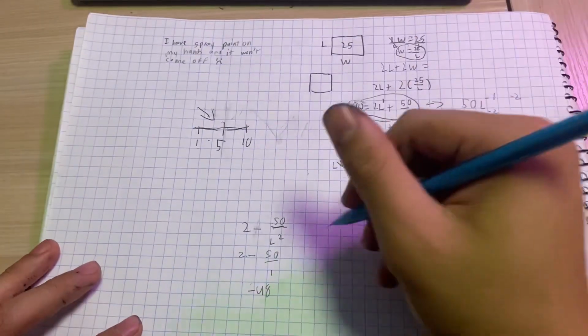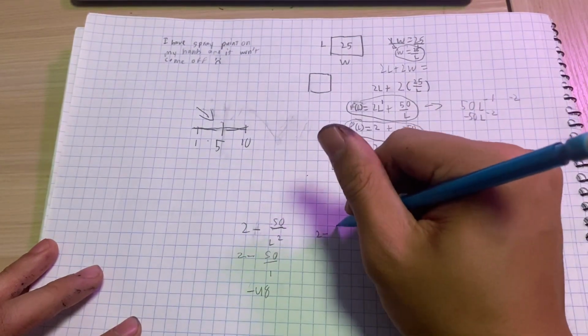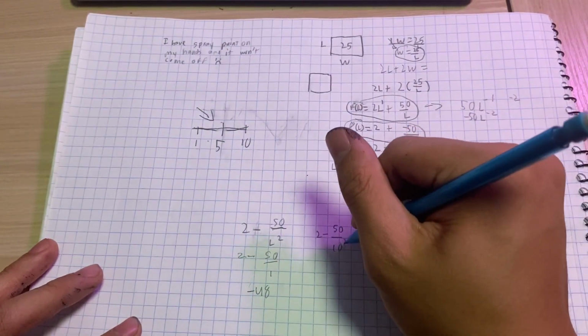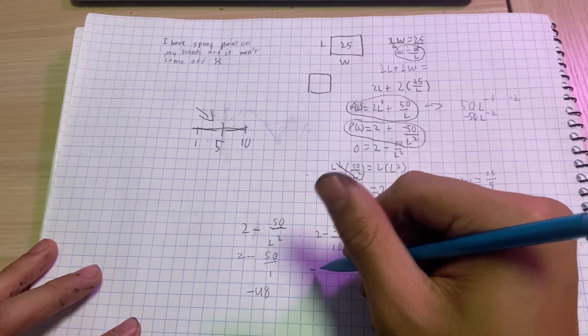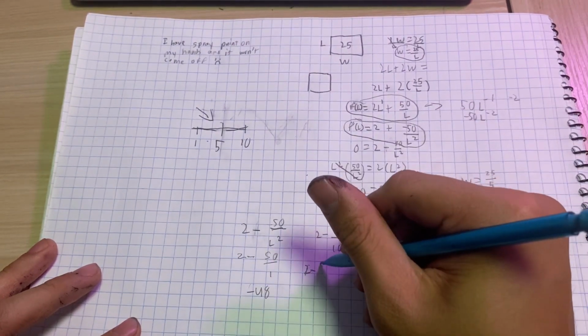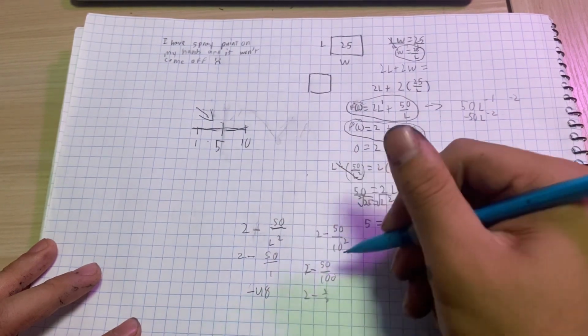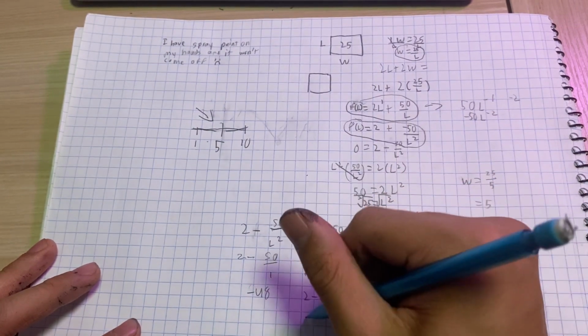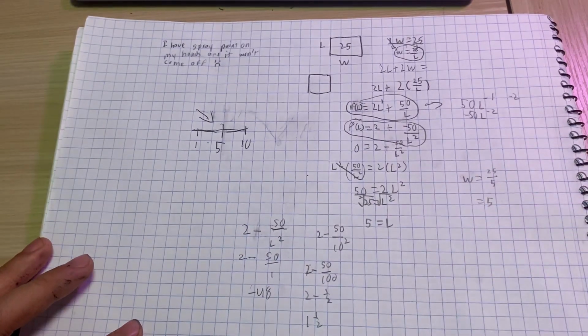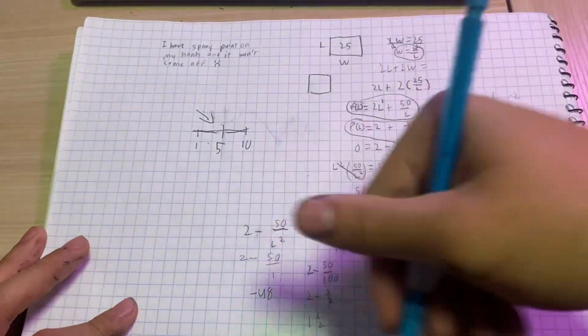Now, let's plug 10 in. That's going to be 2 minus 50 over 10 squared. 10 squared is just 100, so that's 50 over 100, which is equal to 1/2. That's equal to 1 1/2, which, as long as you know it's going to be positive, you don't have to completely evaluate it.